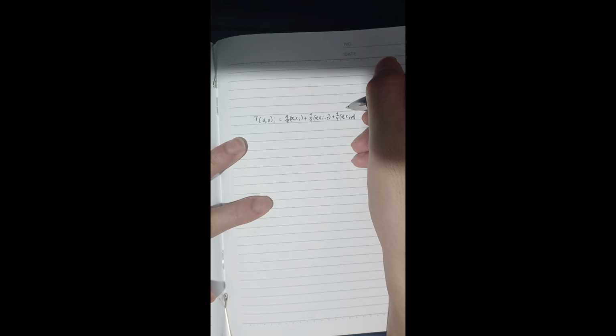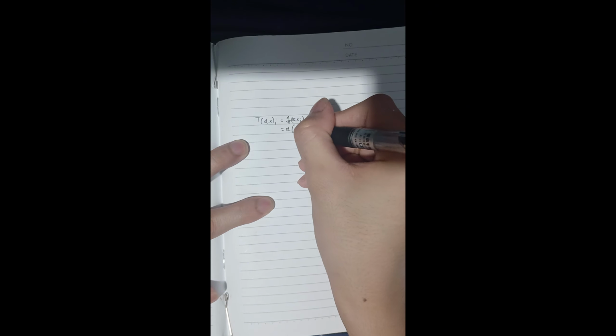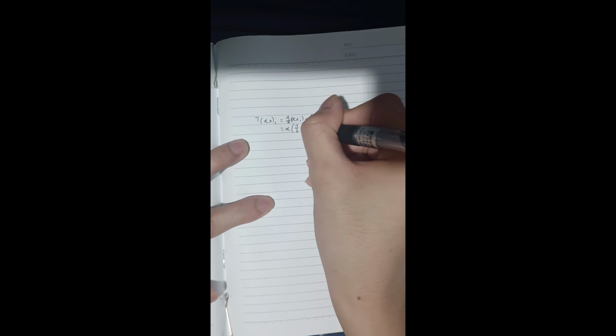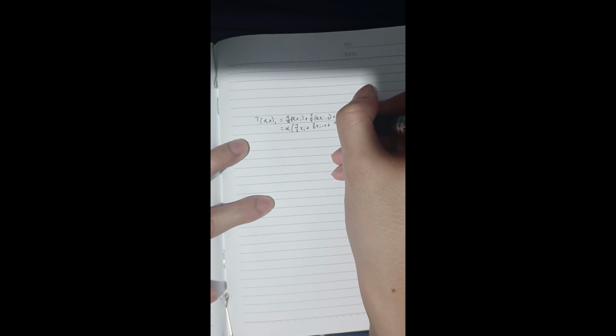And now we observe that each term contains the scalar alpha. So we can factor it out and give us alpha times 1/2 xi plus 1/4 x(i minus 1) plus 1/4 x(i plus 1).